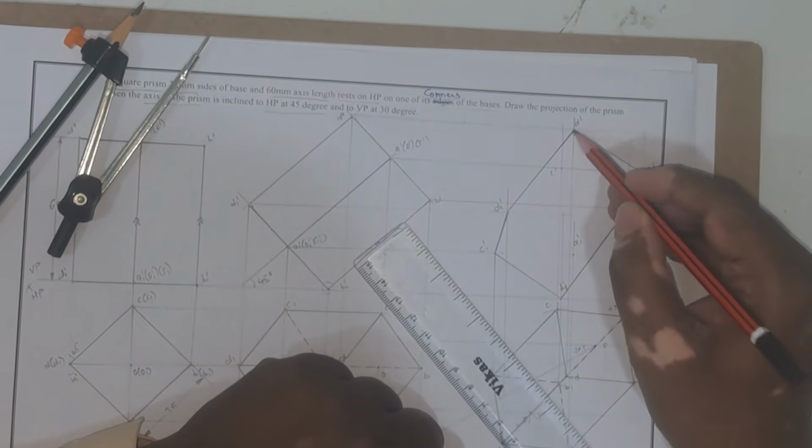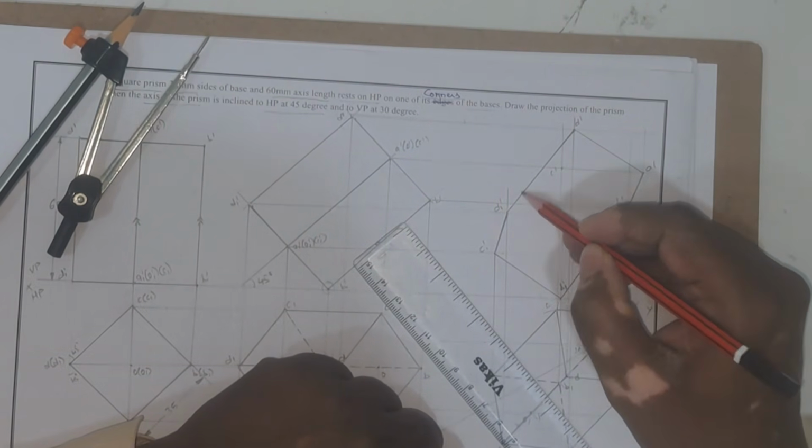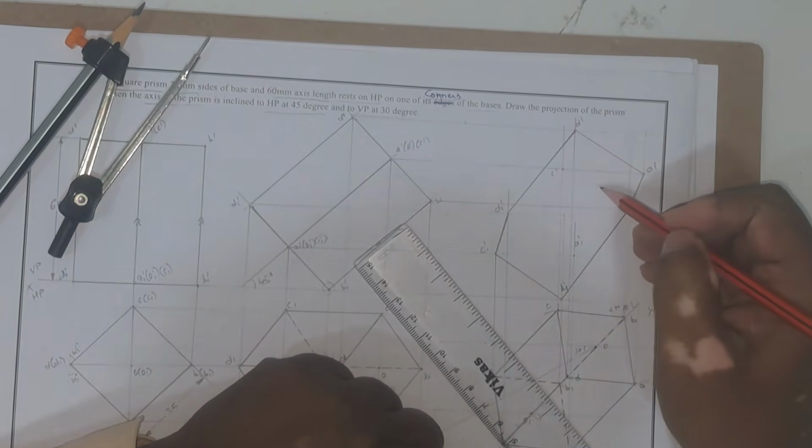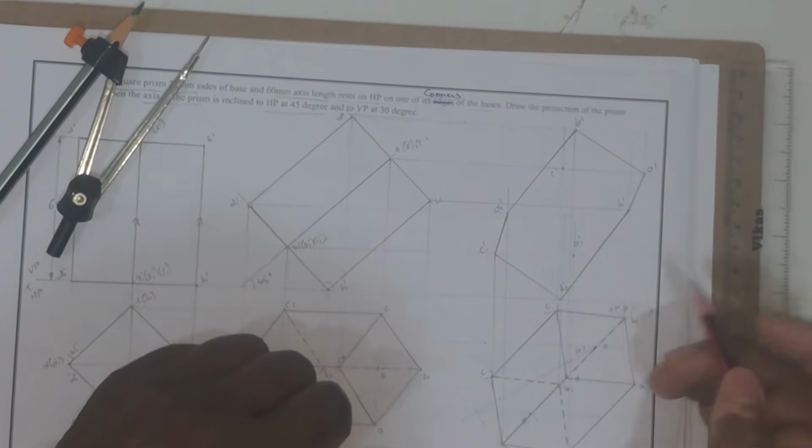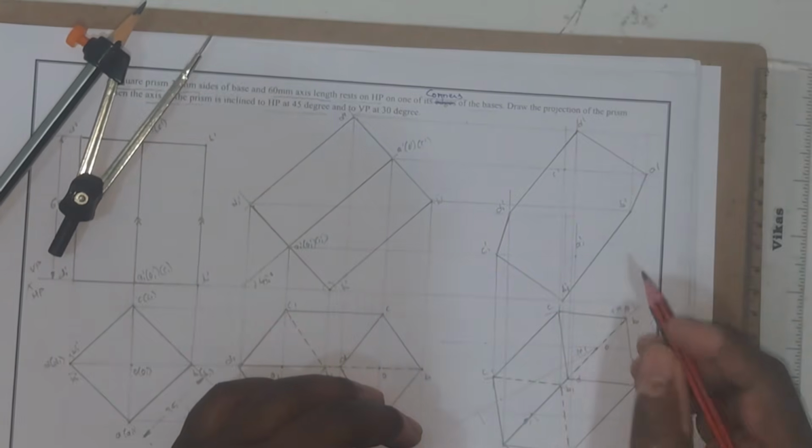So please do not get confused. Don't draw a line from D dash to C dash and C dash to D1 dash, because C1 dash is appearing inwards.